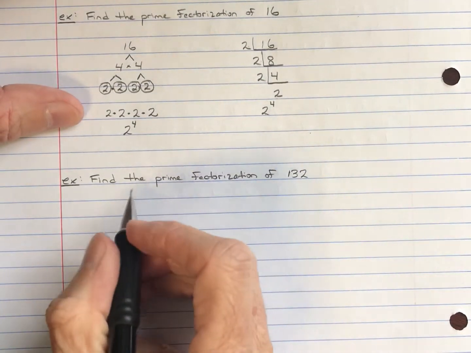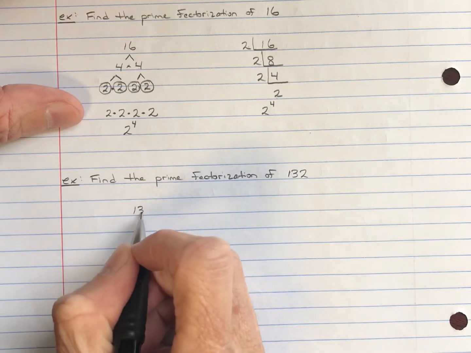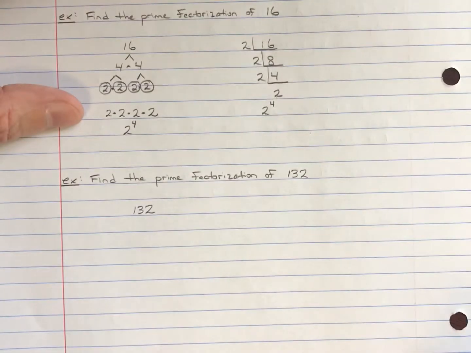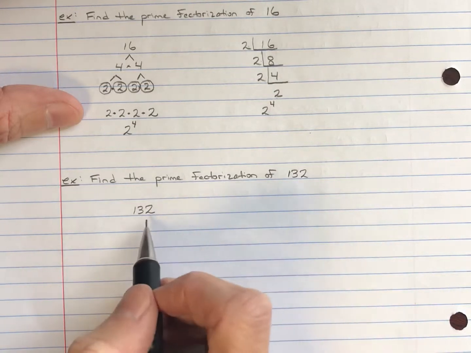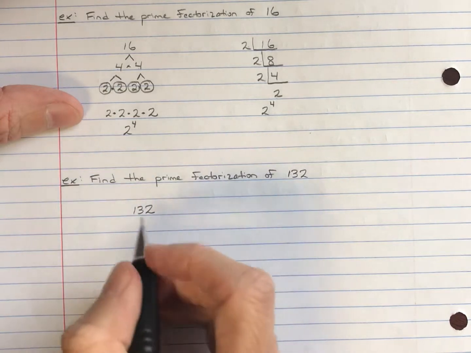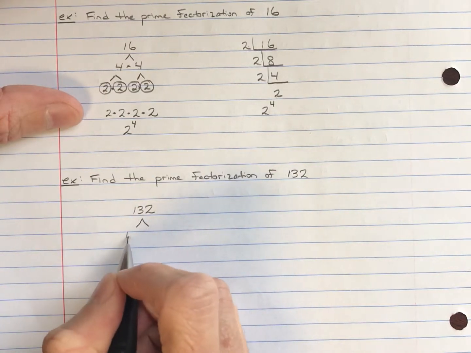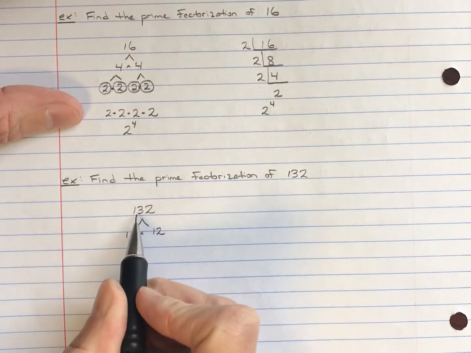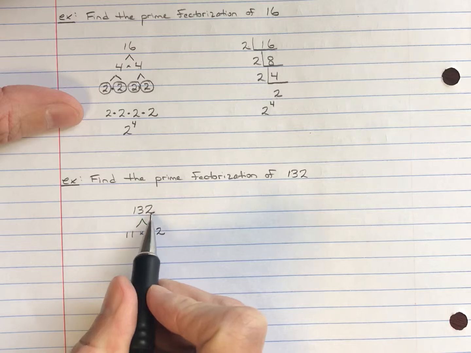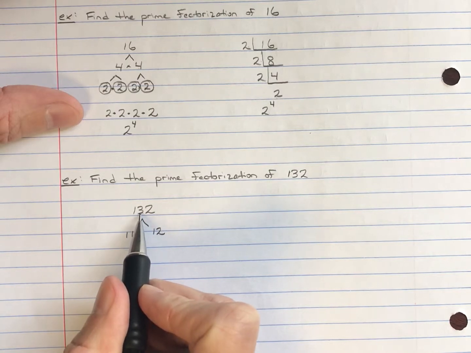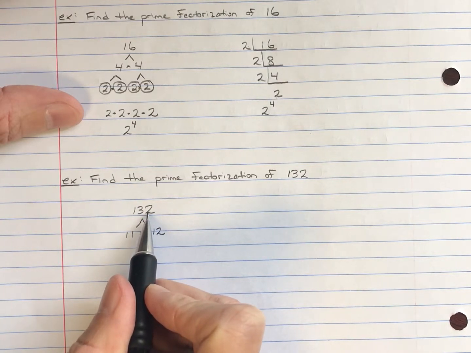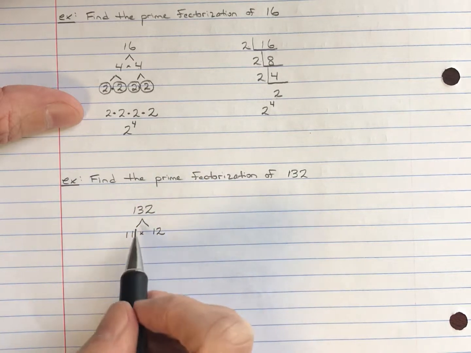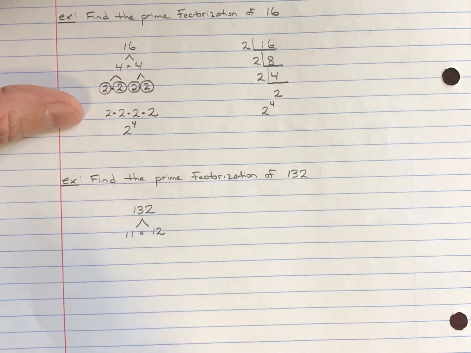Okay, so I'm going to put 132 here and do my tree diagram. Wow, 132. Well, I happen to know that 132 is 11 times 12. So I'm going to do 11 times 12. Now you may only see a 2, so 132 divided by 2 is, let's see, 66 maybe? You may see that. I know that 132 is 11 times 12, so I'm going to start there.